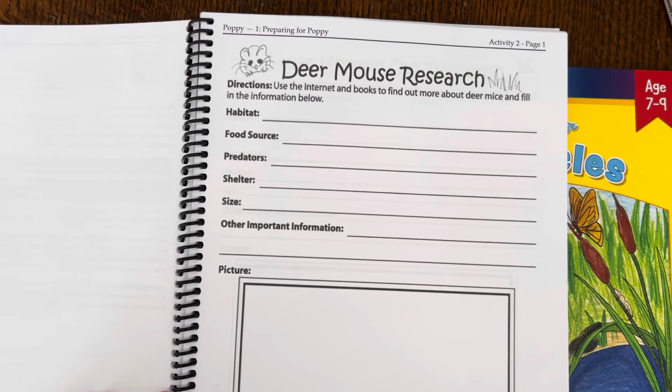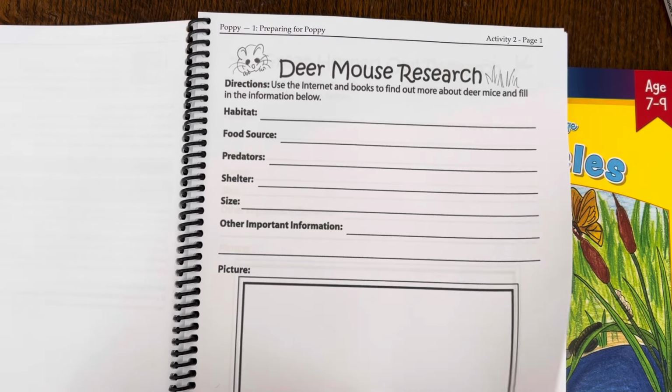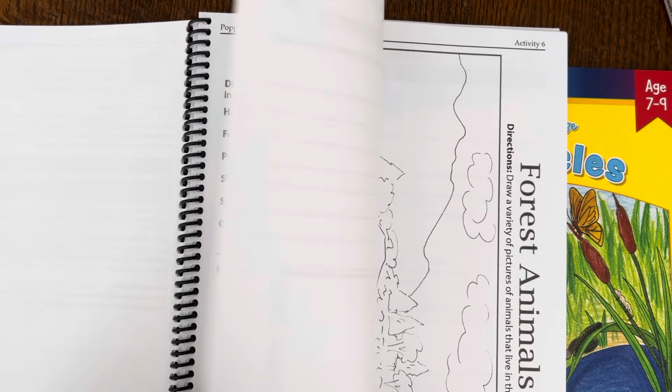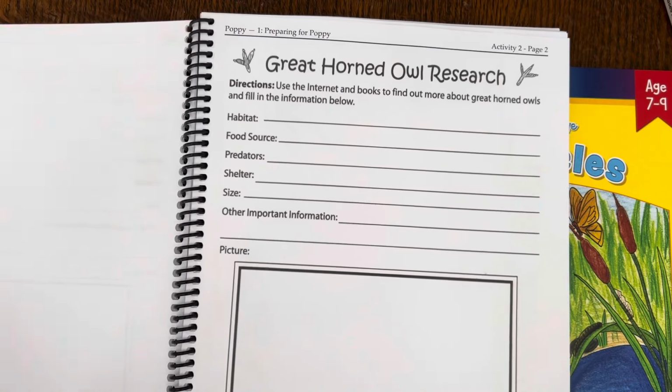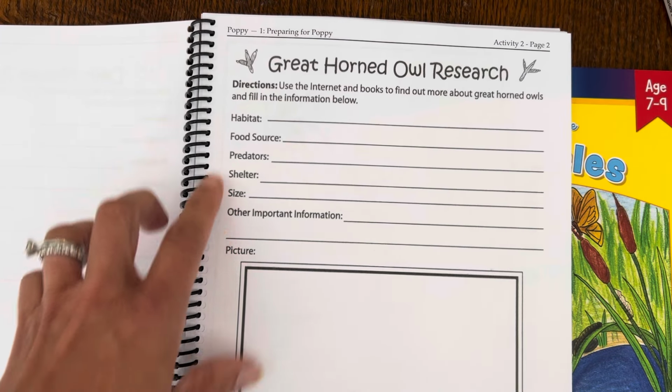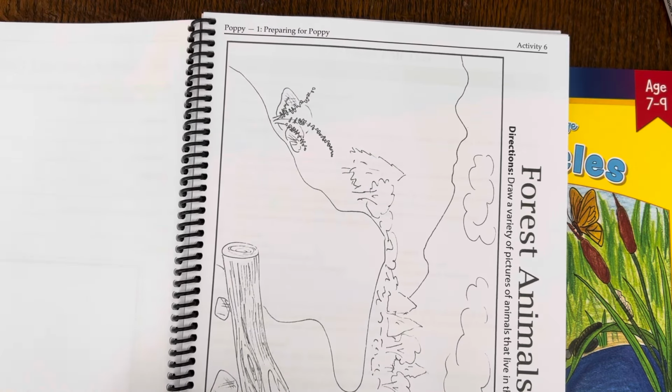So here we have one of the first assignments. You're doing deer mouse research. Then you have great horned owl research. I love this. And this is clearly integrating the science, but it's using writing.